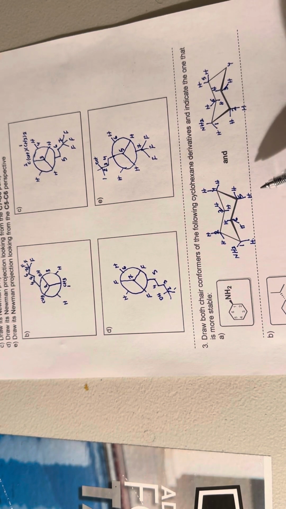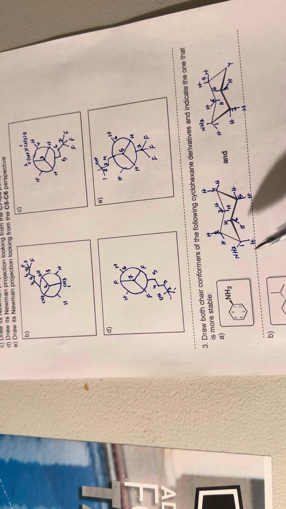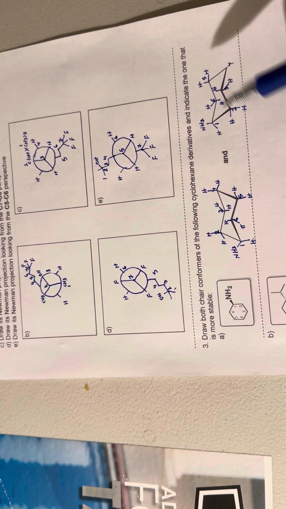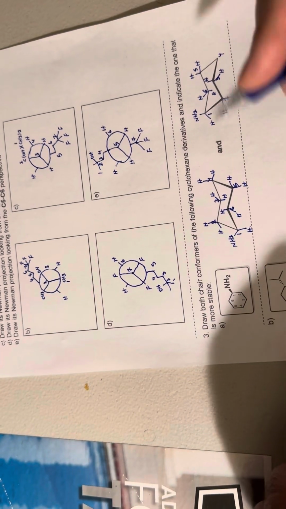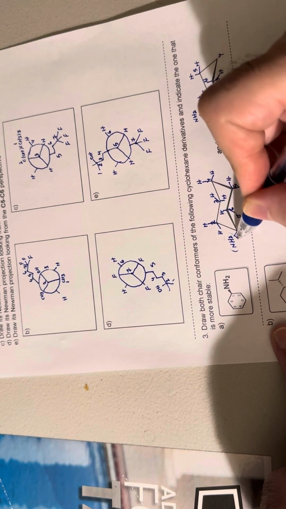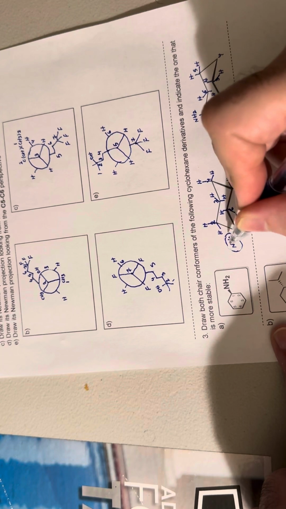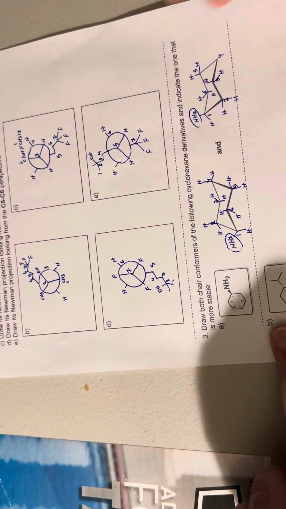And in this case, we definitely know that NH2 in an equatorial position will be so much more stable and better than an axial position. So the first one will be the best one, or the more stable one, because of the position of our amine group in the equatorial placement rather than the axial one.